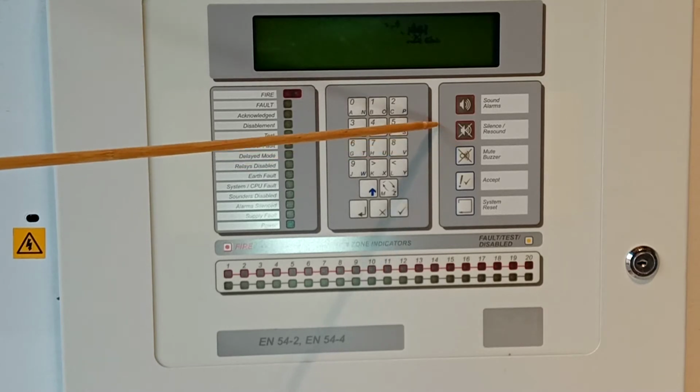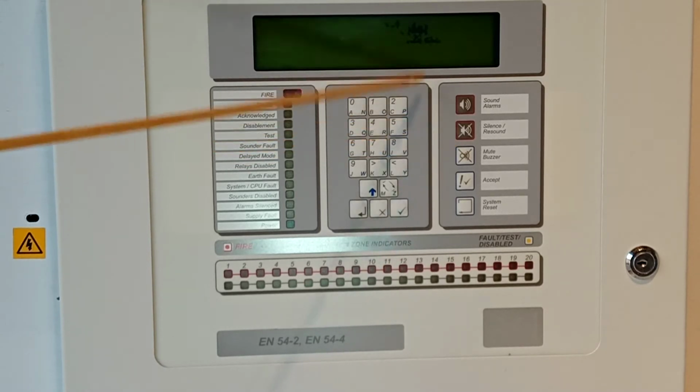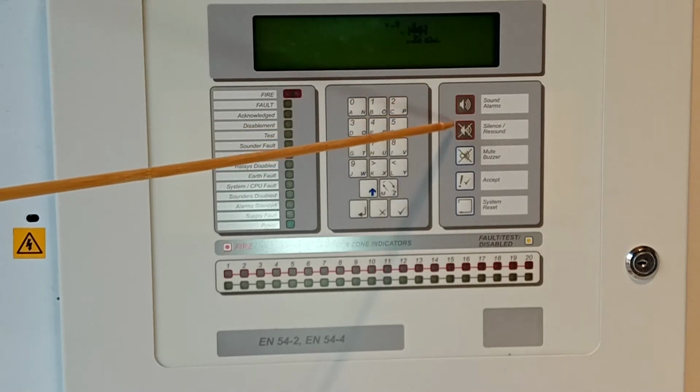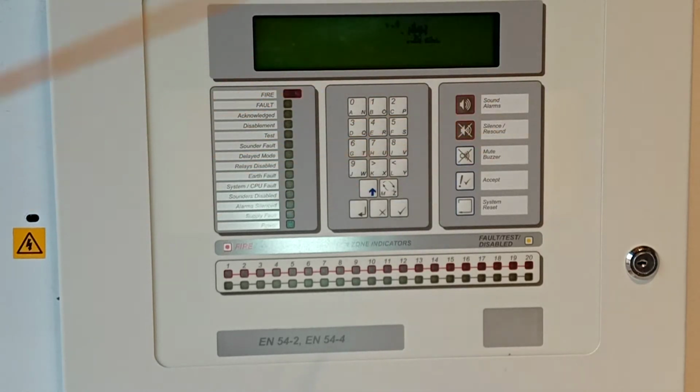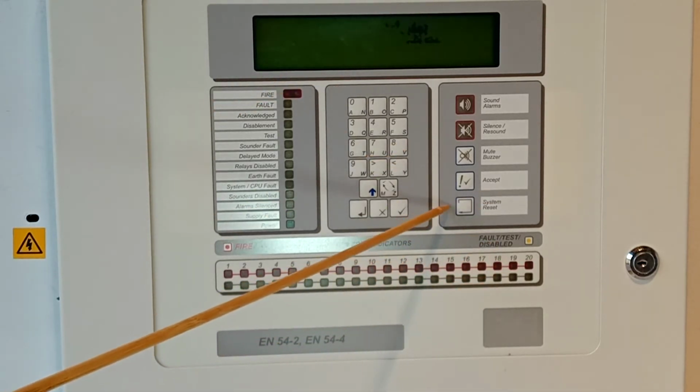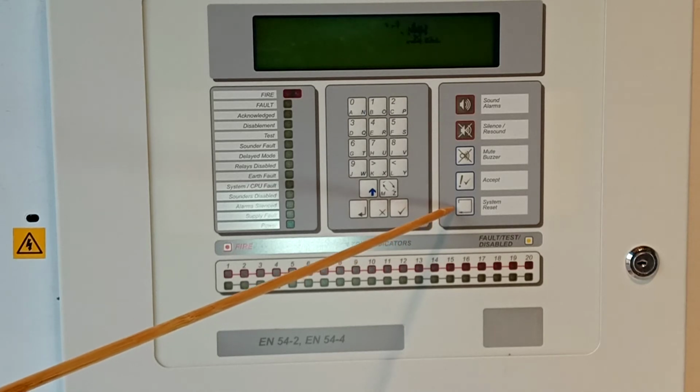If it's not false, you're not pressing that, you just let it ring and people have to evacuate. But if it's false alarm, you press this one, then you investigate what happened, and if the reason why it went off is not there, or maybe break glass was pressed, so you just reset the break glass, then you can reset system with that button.